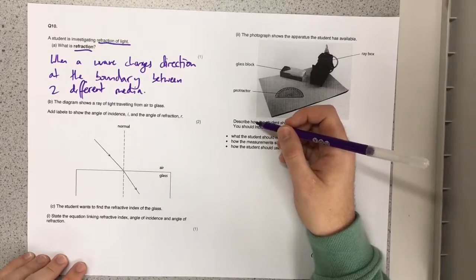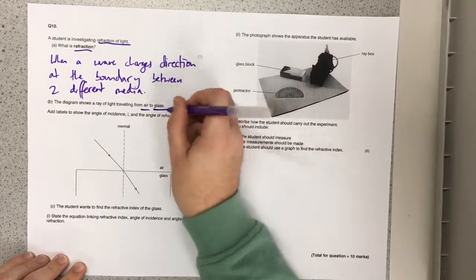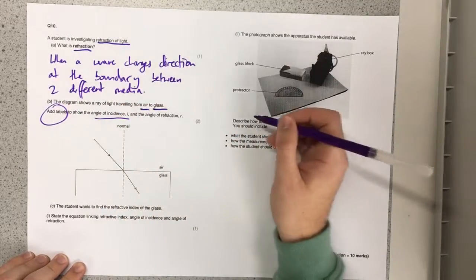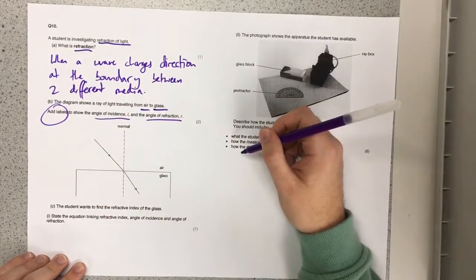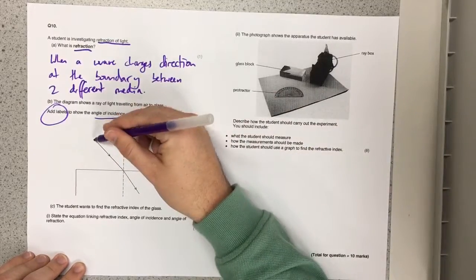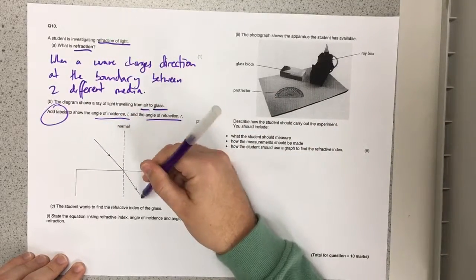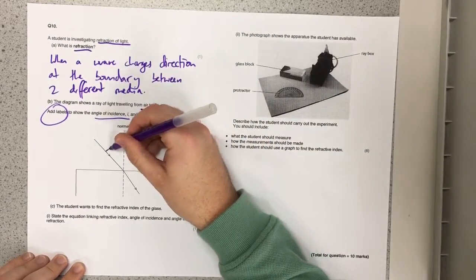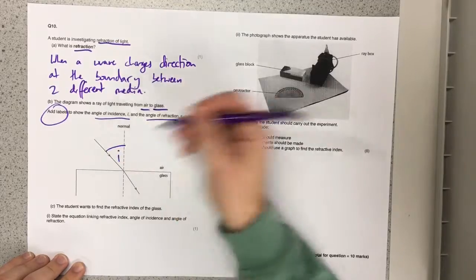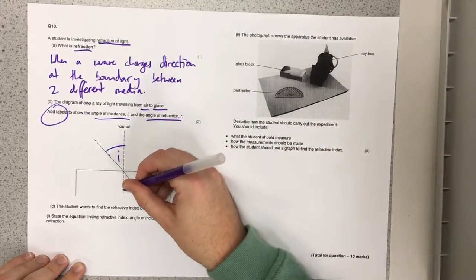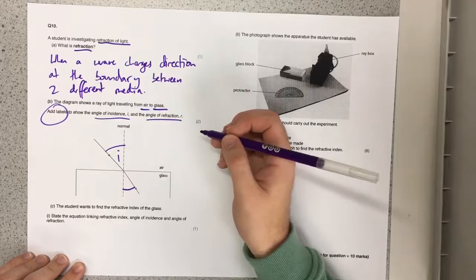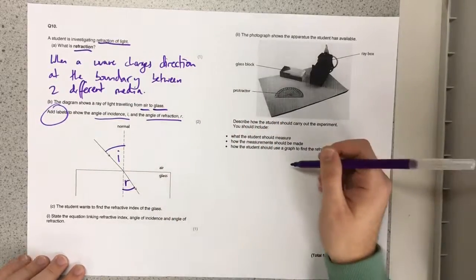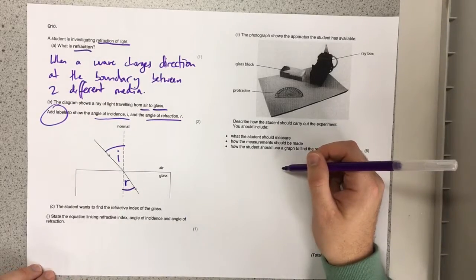Part B says that the diagram shows a ray of light travelling from air to glass. Add labels to show the angle of incidence I and the angle of refraction R. So this is our incident ray, this is our refracted ray, and we always label the angle of incidence between the ray and the normal. So this is our angle of incidence. And we do exactly the same for the angle of refraction. It's between the refracted ray and the normal.